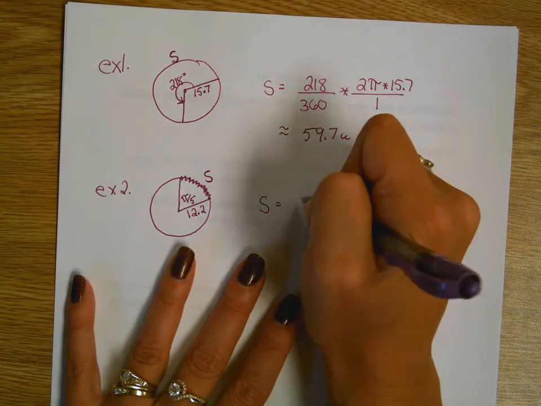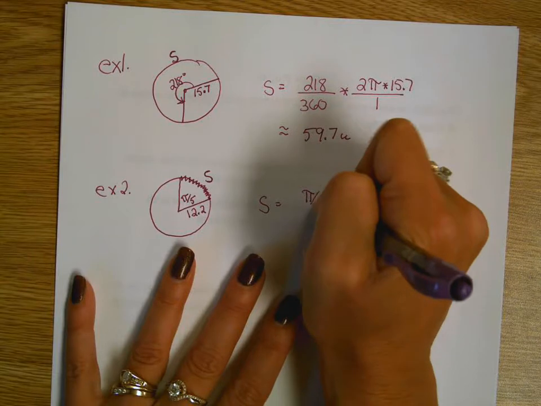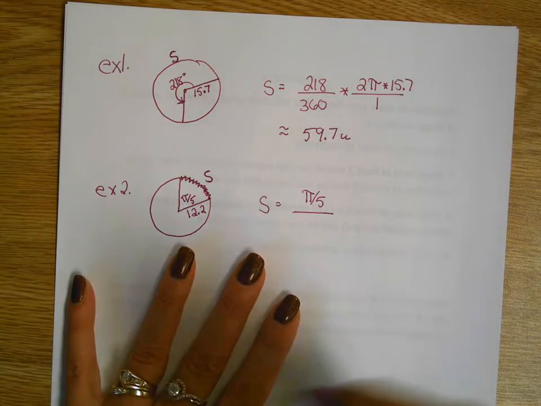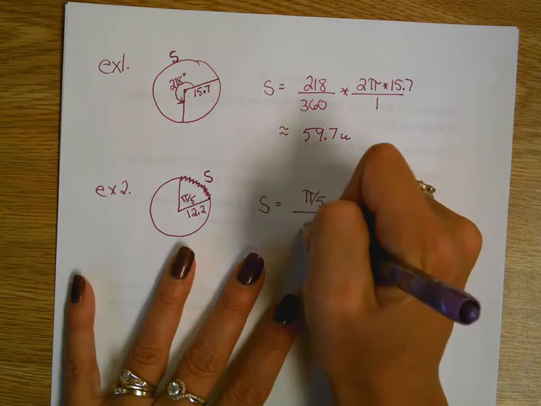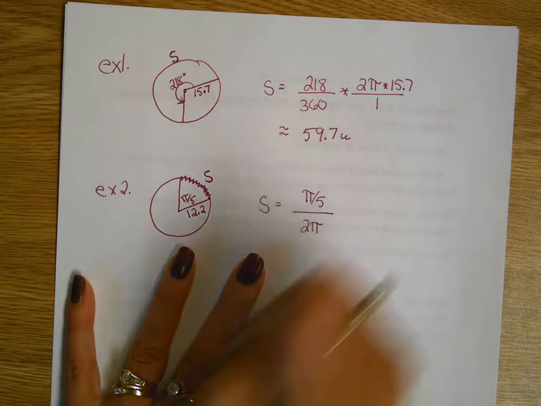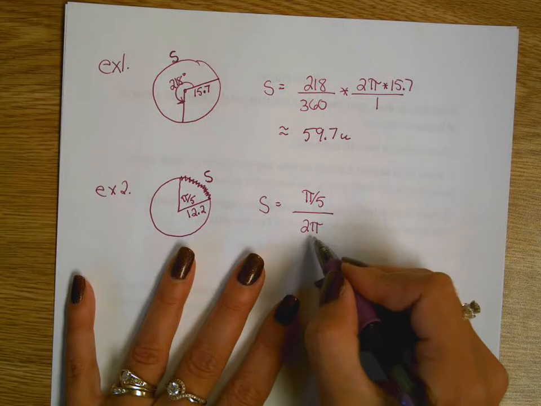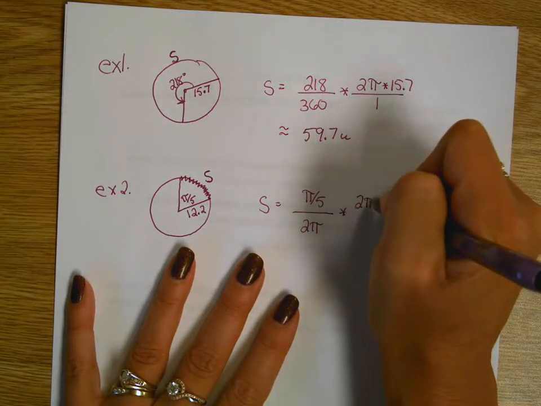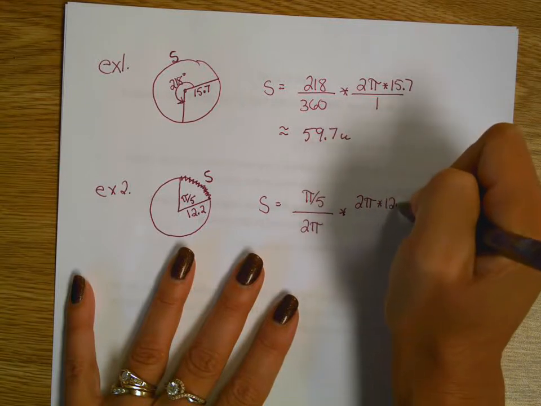I think I want to set it up. I'm going with it. Pi over 5. We're going with fraction of the circle. What's the pi over 5 a fraction of? It's not going to hurt us to see the 2 pi's cancel out. 2 pi, not 360 this time, because we're going radians, then times 2 pi 12.2.